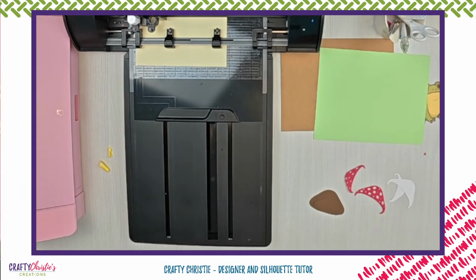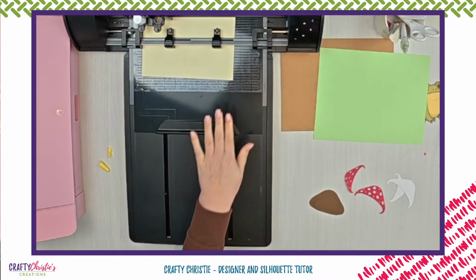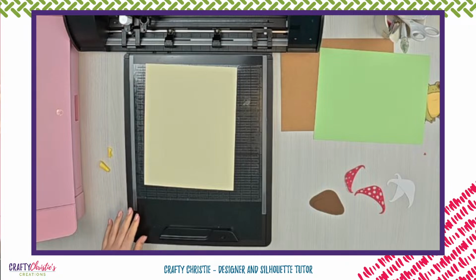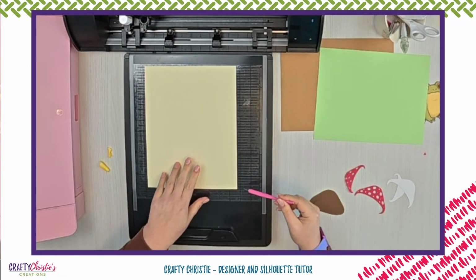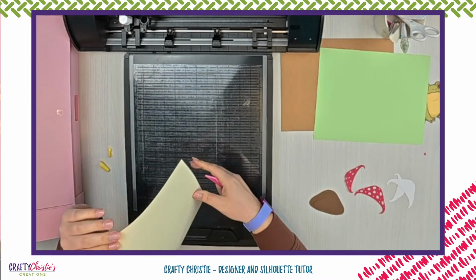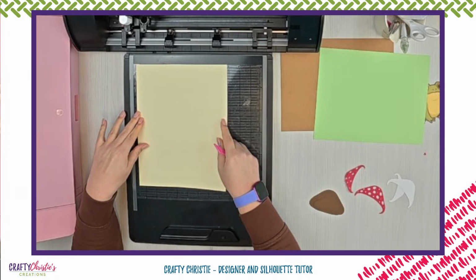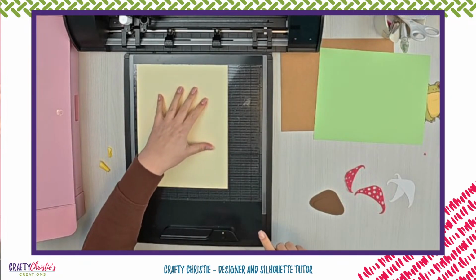Oh, that did not, oh, pause, hold on. I thought it was ready, because you know what we didn't do is we did not turn on the electrostatic mat. Whoops. See guys, I make mistakes. I'm not perfect. I'm just going to flip that around, turn that on.